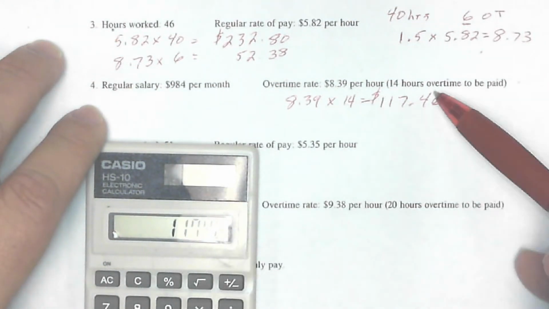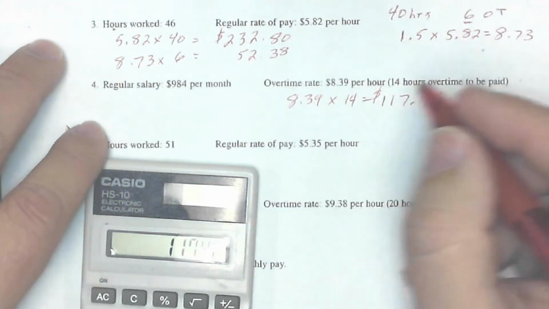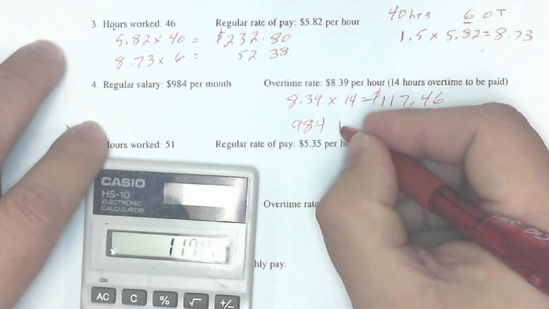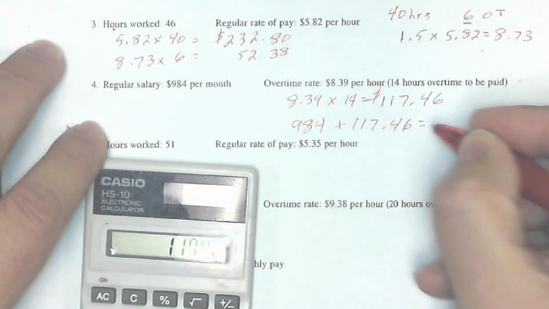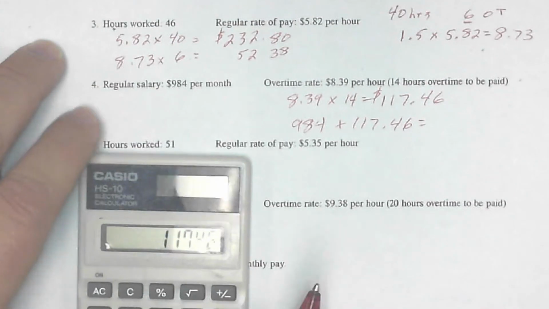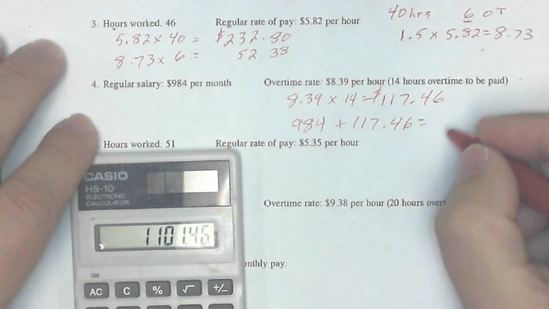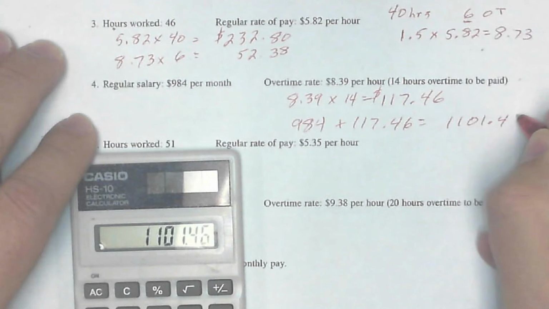Now we have the addition of our overtime pay, so we can just add the $984 plus our $117.46. So $1,101.46.